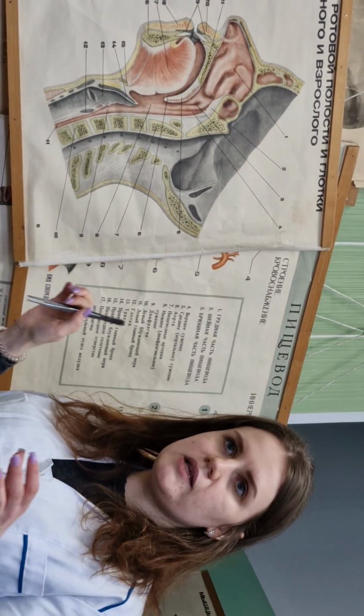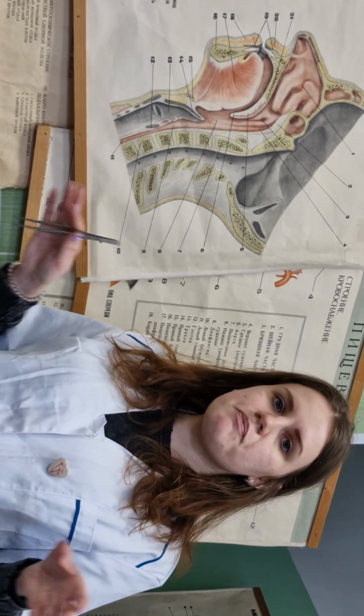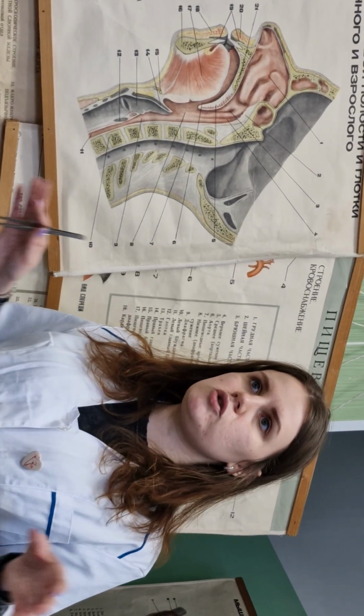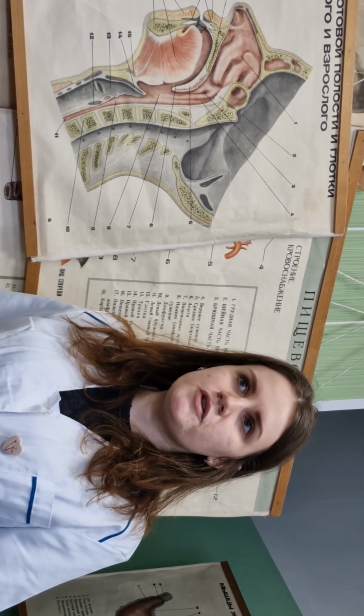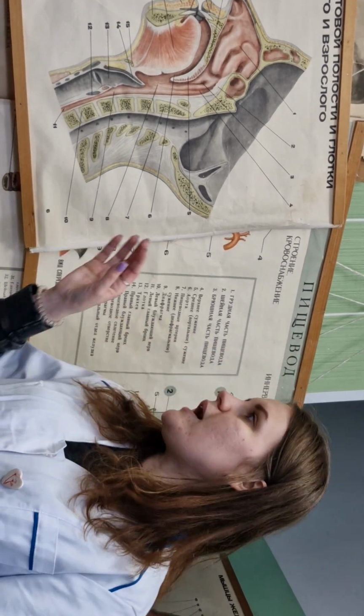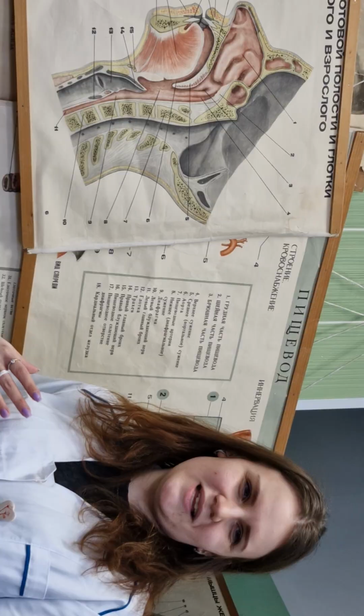Understand this? In our oropharynx, two functions cross, respiratory and digestive, and we have the epiglottis. This epiglottis closes when we eat food. But if, for example, we talk when we eat, our epiglottis is not closed, and food can go to the larynx, to the trachea, and to the lungs.